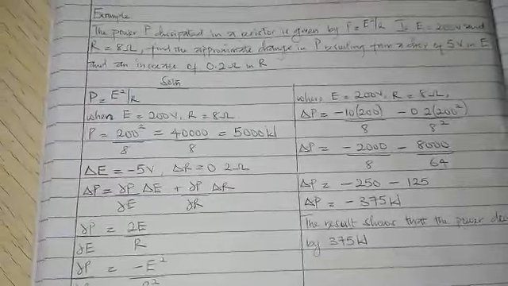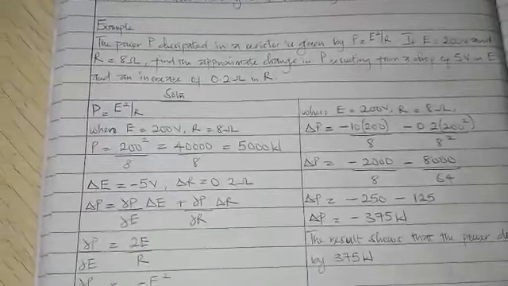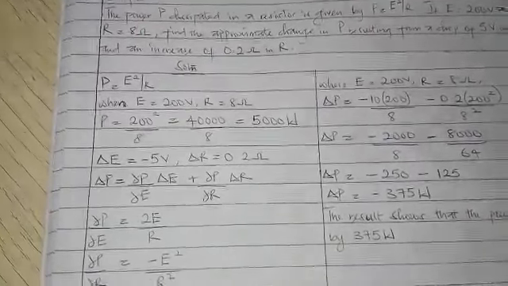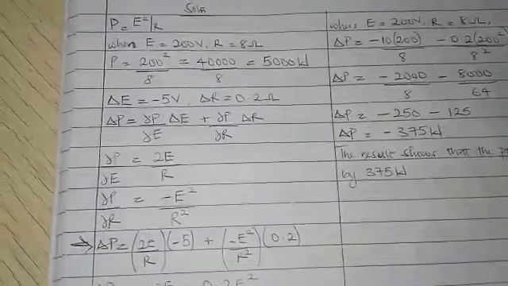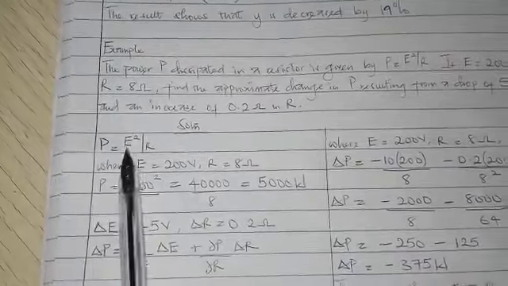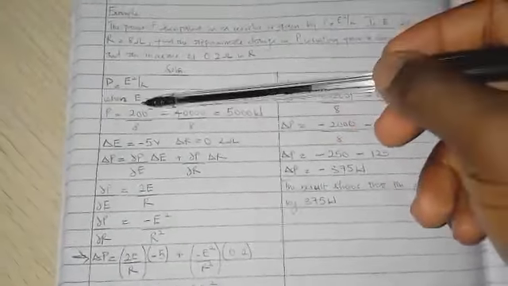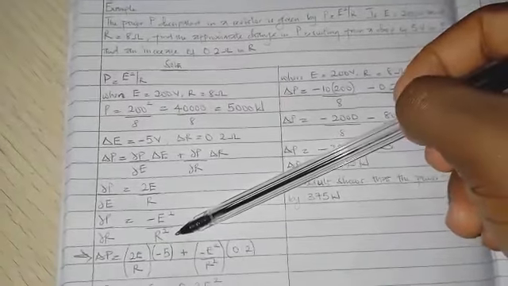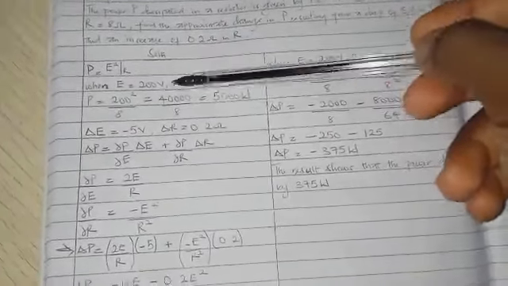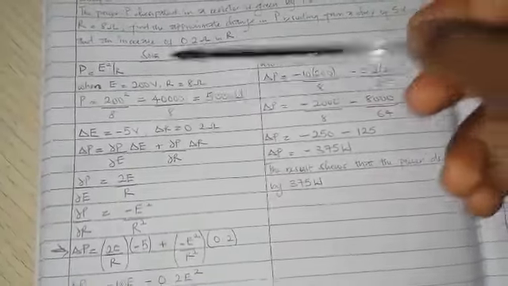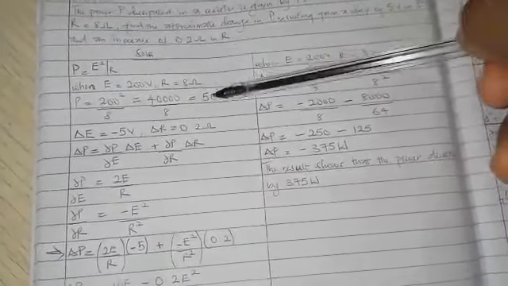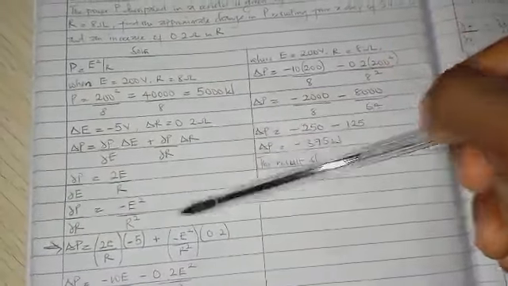So delta P is equal to partial P over partial E, delta E, plus partial P over partial R times delta R. Now partial P over partial E, from the relationship here, differentiate this with respect to E partially, you have 2E over R. And then differentiate with respect to R partially, you have minus E squared over R squared. Kind of like when you're doing y over x: if you differentiate this with respect to x, you know it's going to be minus y over x squared. So here it's just minus E squared over R squared.